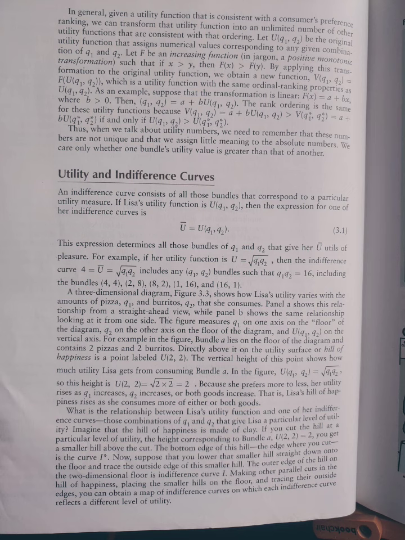The figure measures q1 along one axis on the floor of the diagram and q2 along the other axis on the floor. Utility is measured on the vertical axis. As q1, q2, or both increase, she has more utility. She is on a higher point on the diagram.